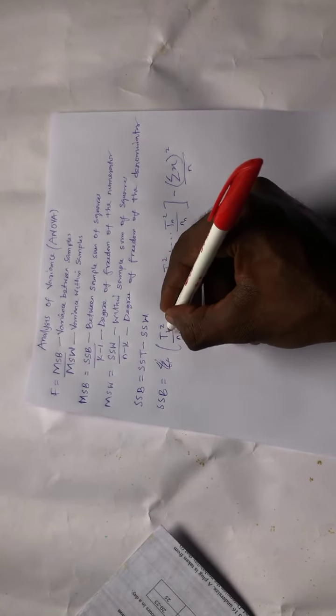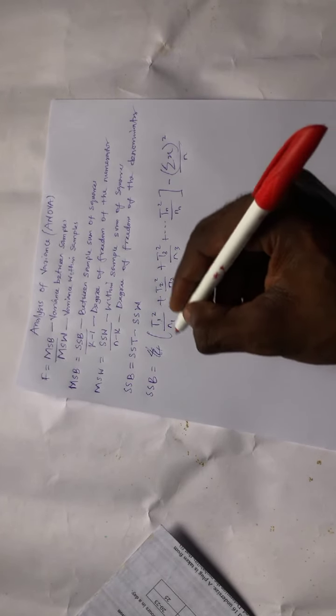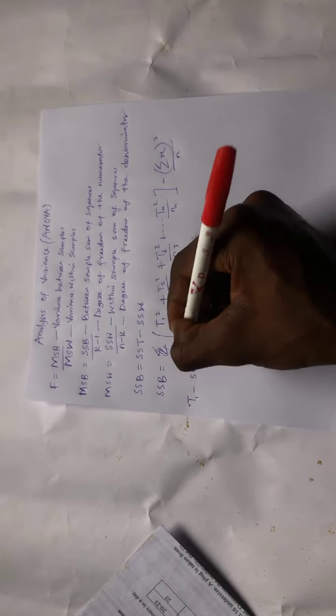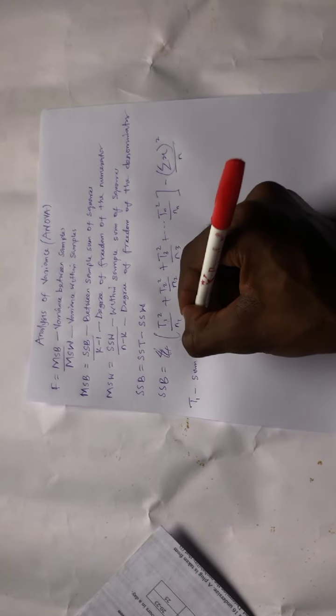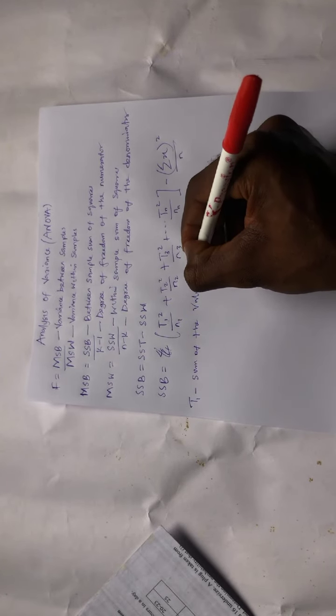Here T1 or T subscript n is given as the sum of the values in each of the samples. Let me use T1 as an example. T1 is the sum of the values in sample 1, and of course T2 is the sum of the values in sample 2, T3 is the sum of the values in sample 3, and so on.